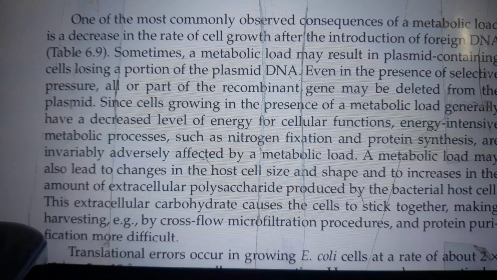So one of the most commonly observed consequences of a metabolic load is a decrease in the rate of cell growth after the introduction of foreign DNA. Sometimes a metabolic load may result in plasmid-containing cells losing a portion of the plasmid DNA. Even in the presence of selective pressure, all or part of the recombinant gene may be deleted from the plasmid, since cells growing in the presence of a metabolic load generally have a decreased level of energy for cellular functions. Energy-intensive metabolic processes such as nitrogen fixation and protein synthesis are invariably adversely affected by a metabolic load.